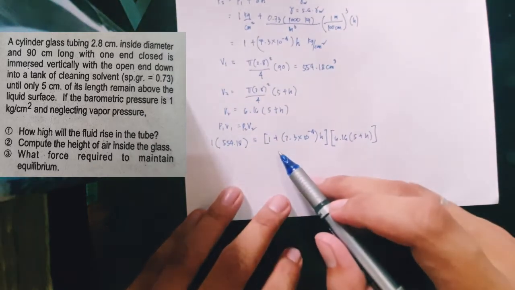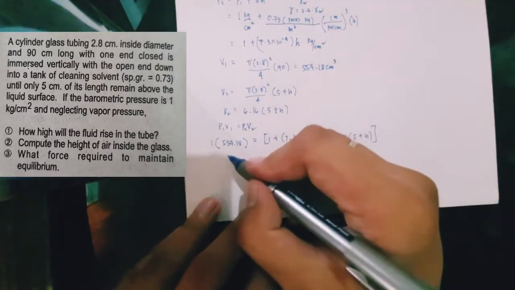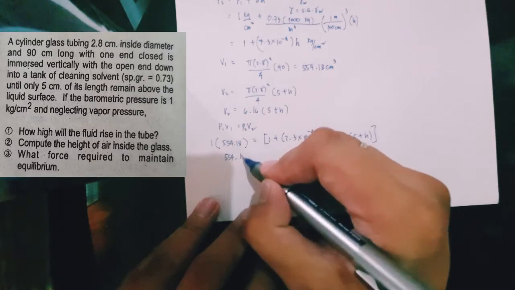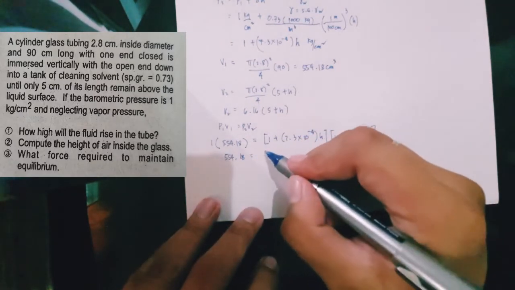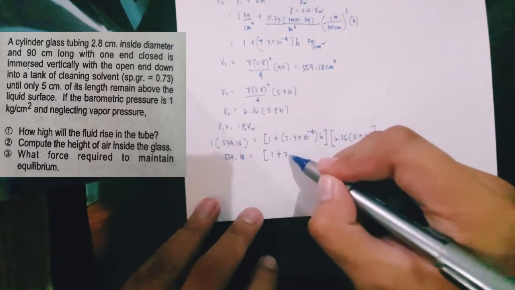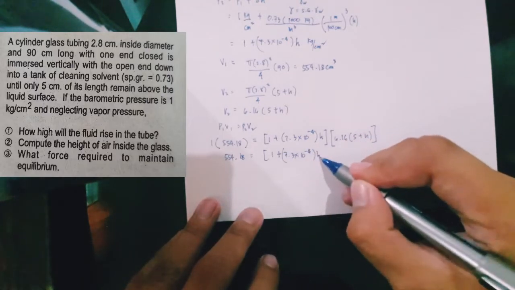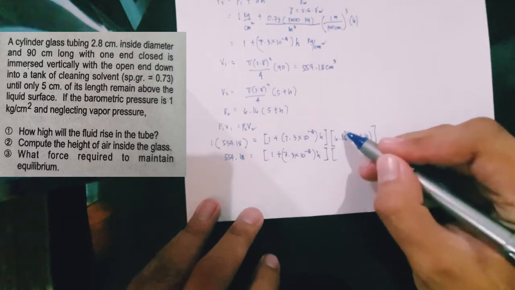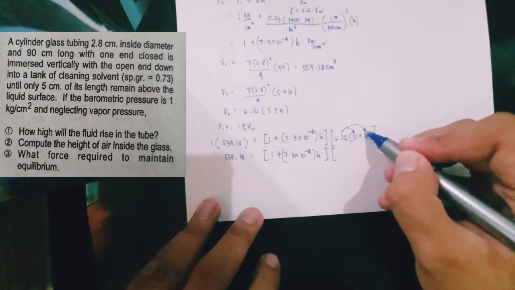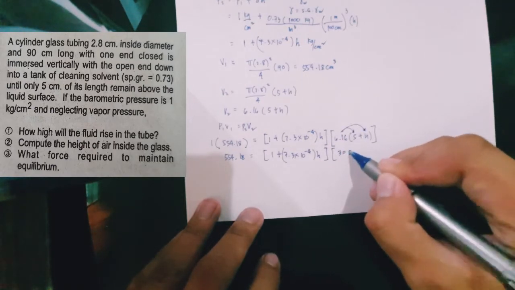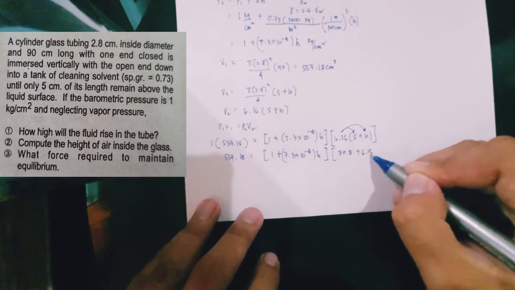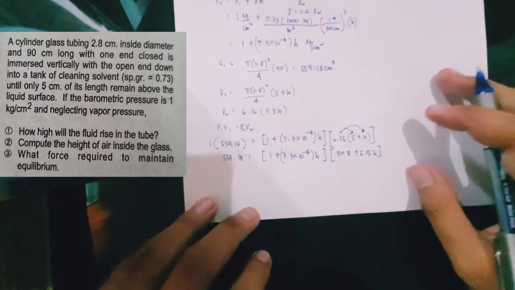Okay. So next, simplify na to. 1 plus 7.3 times 10 to the negative 4 h. So, imo siyang i-distribute. That is 30.8 plus 6.15 h.